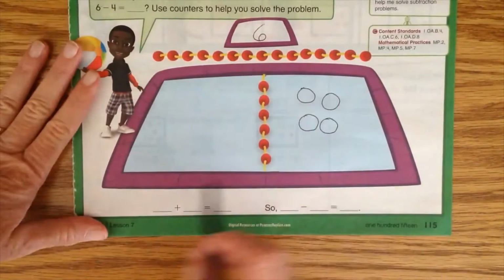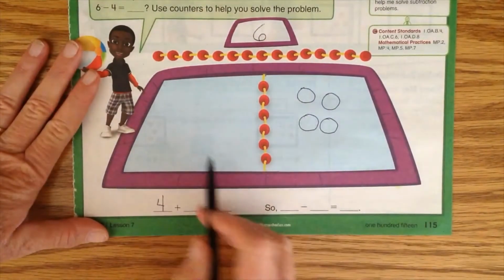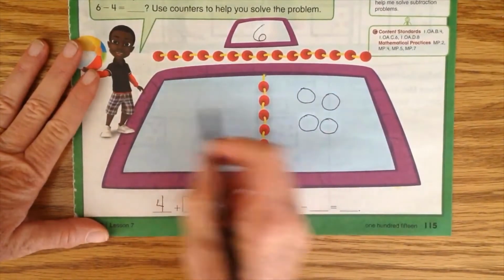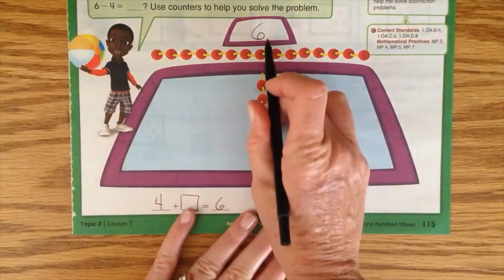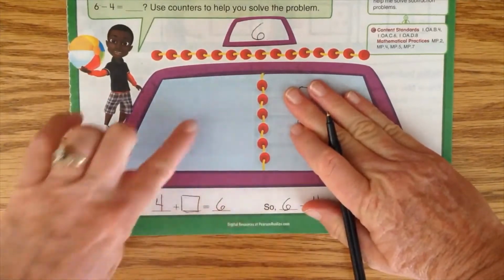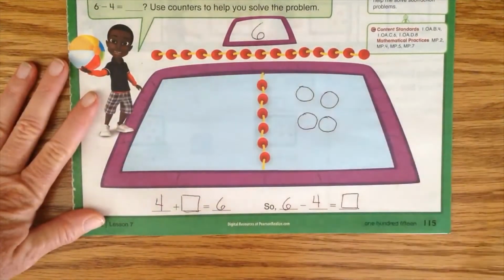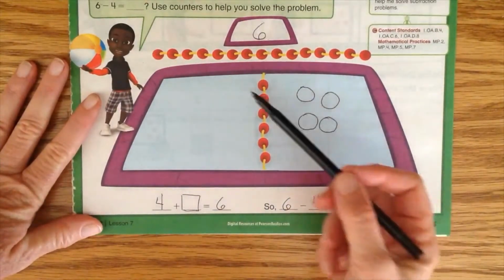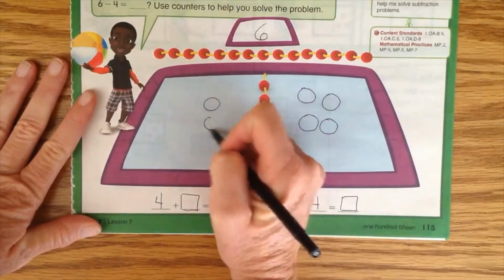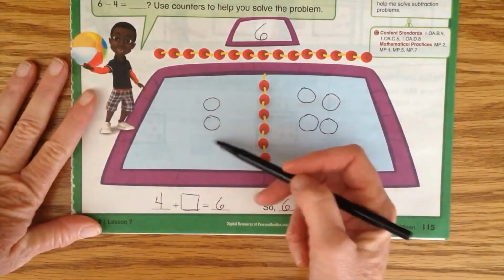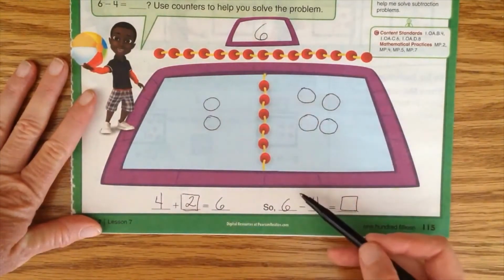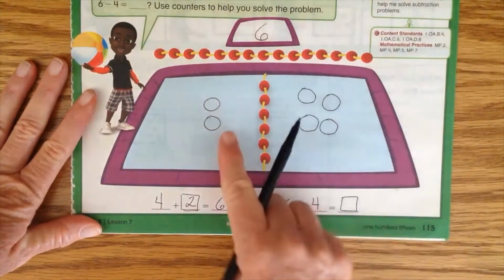So we're looking at 4 plus something equals 6. We're not sure what this last part is. So that's actually telling us that 6 minus the 4, if we cover this up, will tell us what's left. So let's start with 4 and count up until we get to 6. Here we have 4, 5, 6. How many balls are on this side? 2. So 4 plus 2 equals 6, or 6 take away 4 equals 2.